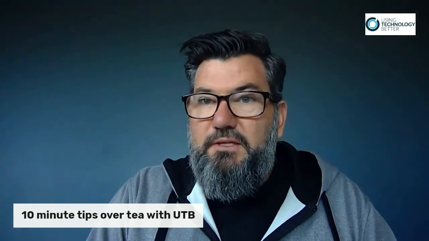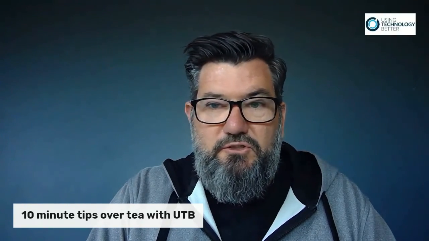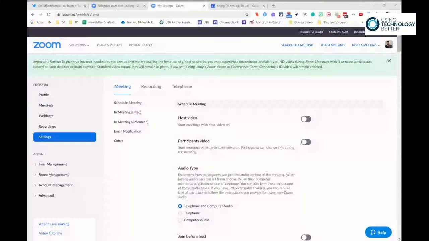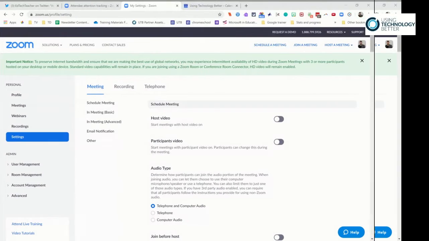So what I'm going to do is I'm just going to go and share my screen, and we will have a look at some of the settings that are available to you in here. So here's my Zoom right here. In Zoom, we can see that there are a lot of different options on the very left-hand side. And I'm just going to jump in and show you some of those settings that we want to be able to work through.